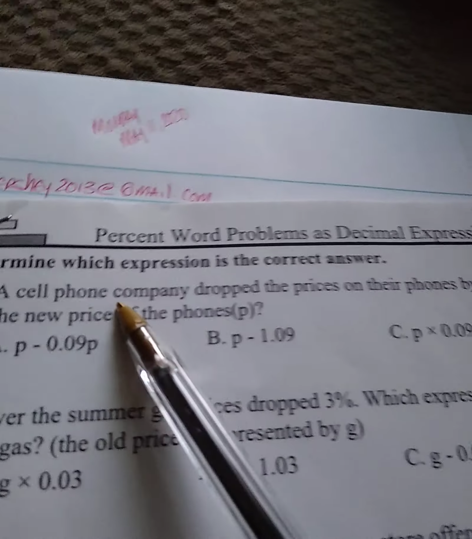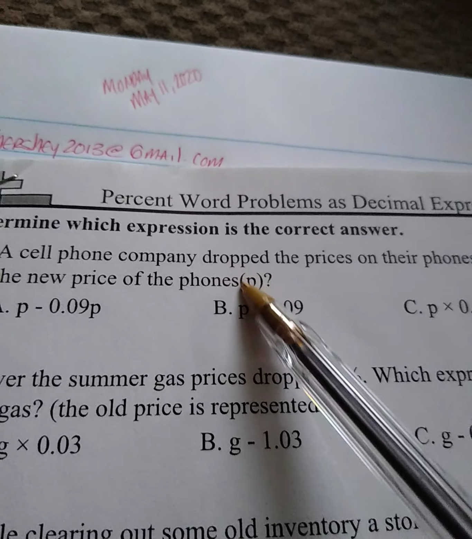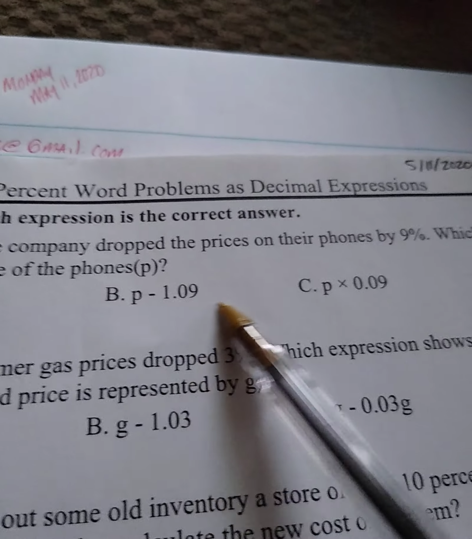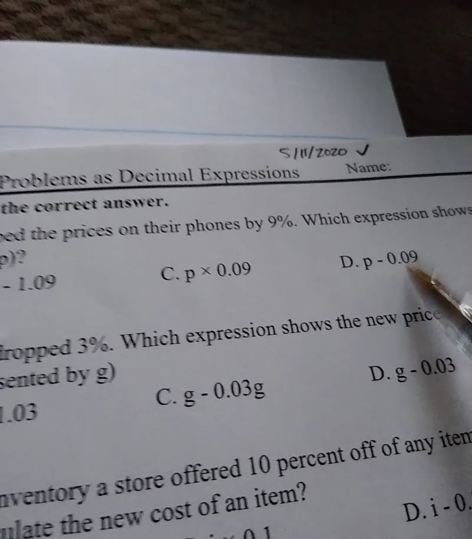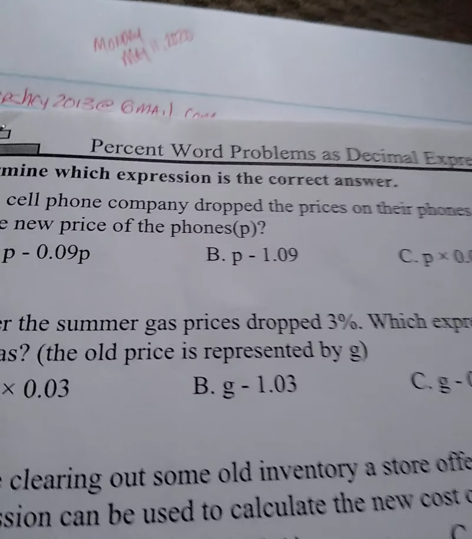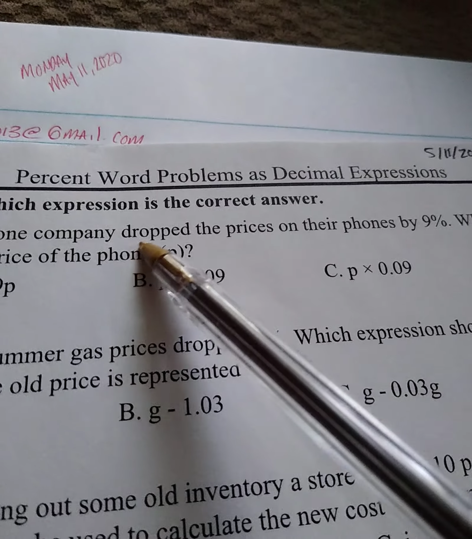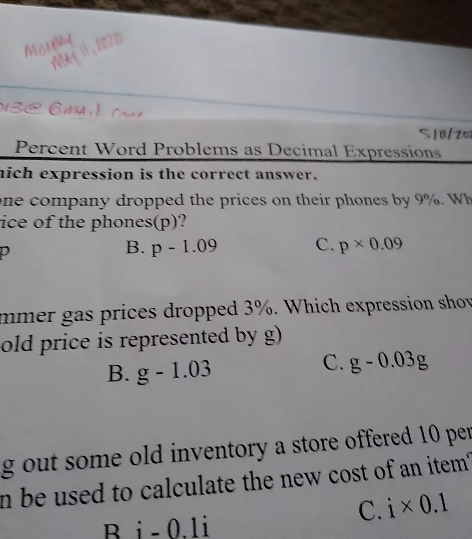Number one, a cell phone company dropped the prices of their cell phone by 9%. Which expression shows the new price of the phones, which is shown by the letter P? Okay, so we have P minus 0.09P, P minus 1.09, P times 0.09, or P minus 0.09. We know P stands for phone, and since it says the company dropped the prices on their phones, we're obviously looking at a subtraction problem, okay? So we're not going to multiply, so that leaves us with three options.